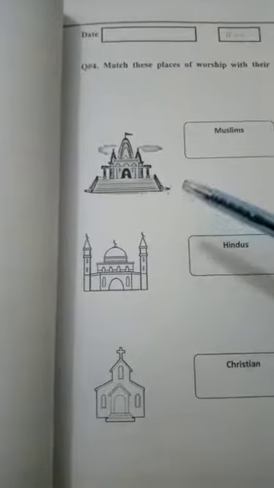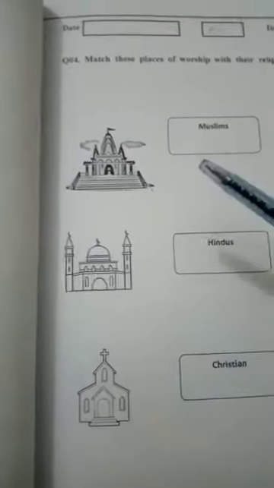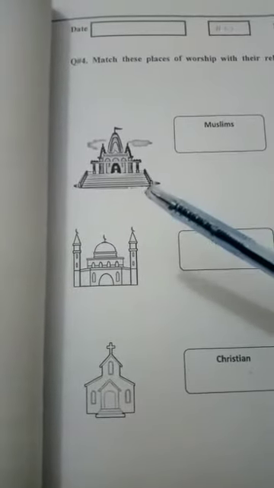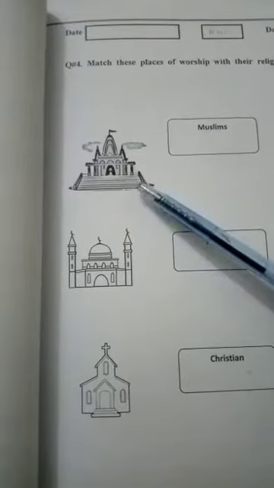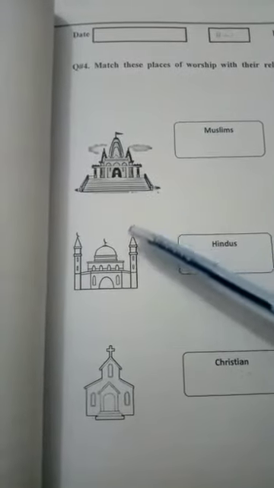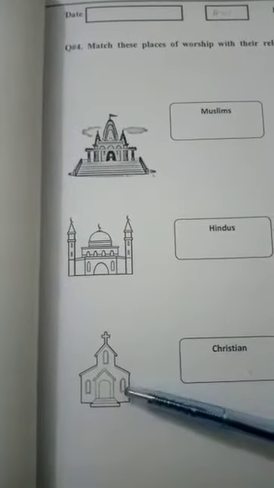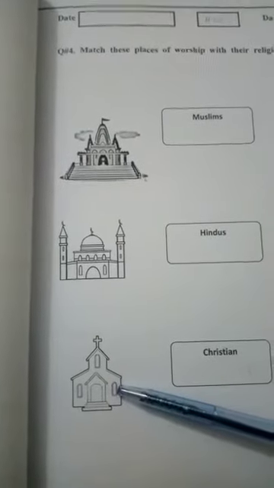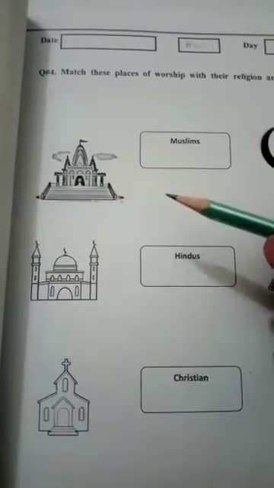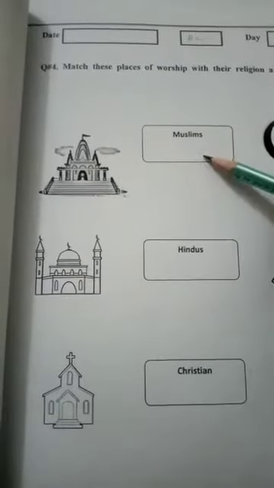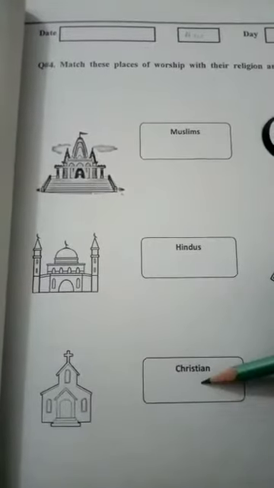Now look at these pictures. What is the name of this picture? Temple. And what is the name of this picture? Mosque. What is the name of this picture? Church. And then Muslims, Hindus, Christians.